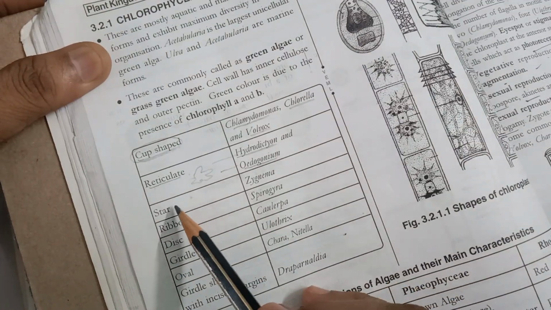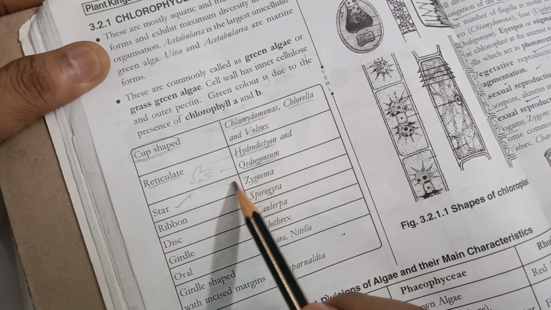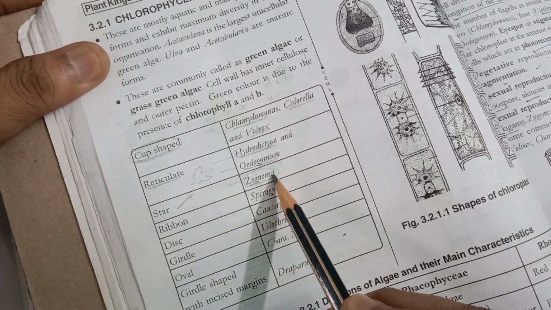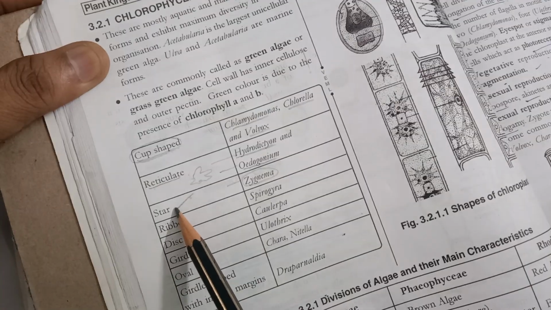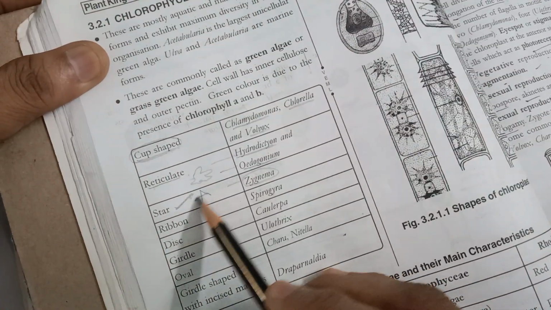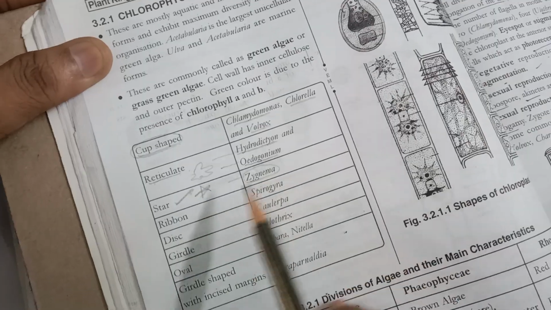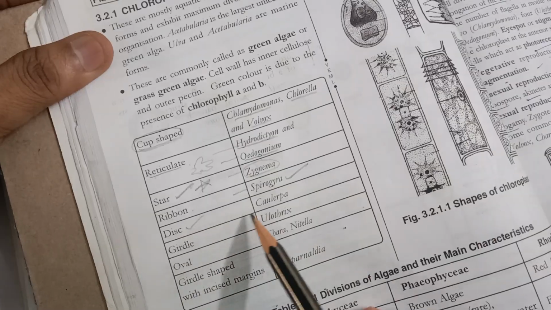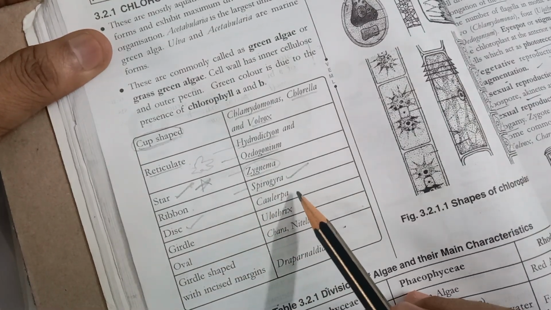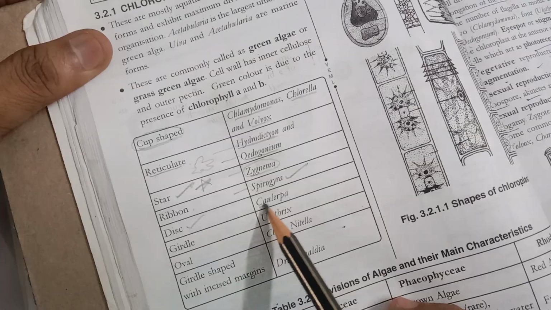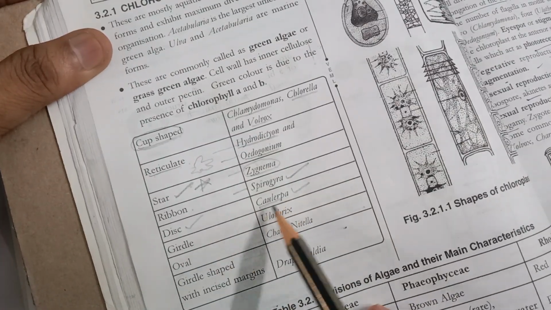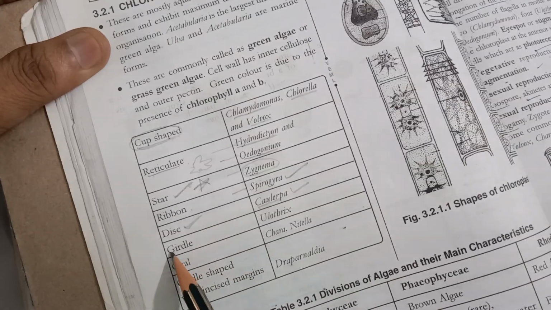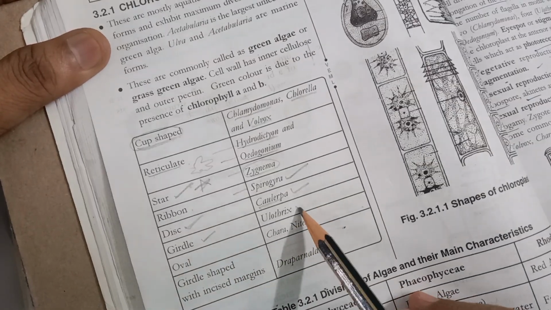Next, the star shape of the chloroplast is present in Zygnema. Next, a ribbon-like chloroplast is present in Spirogyra. A disc shape of the chloroplast is present in Caulerpa, one of the chlorophyceae members. A discoid and girdle-like shape of the chloroplast is found in Ulothrix.